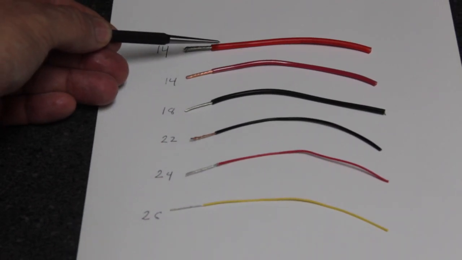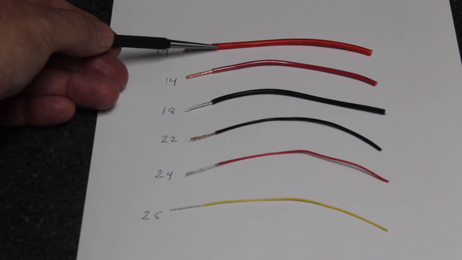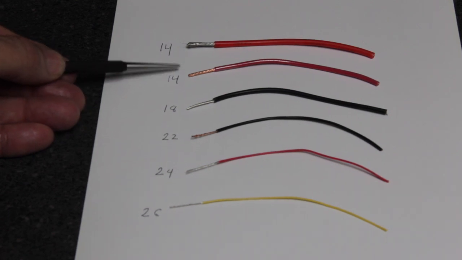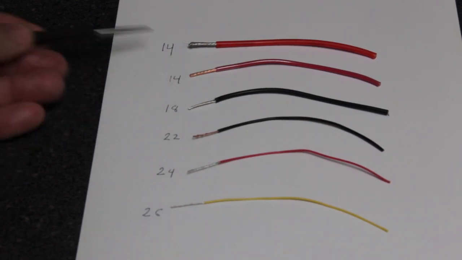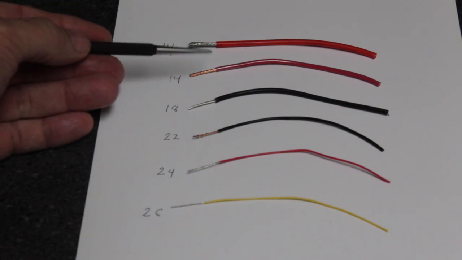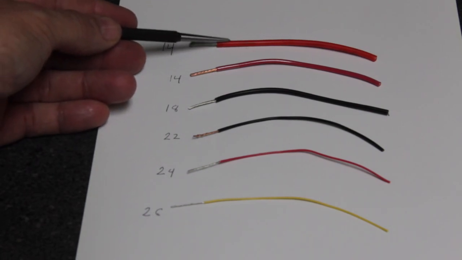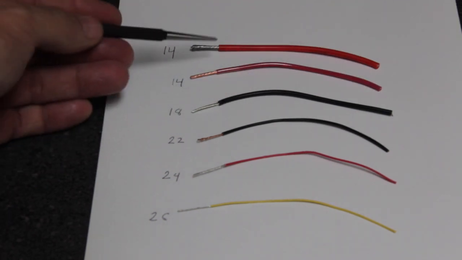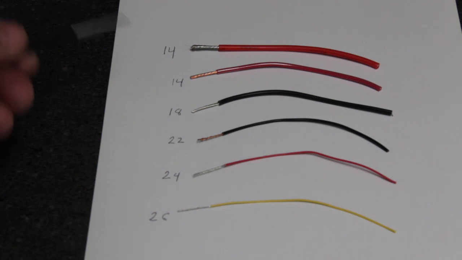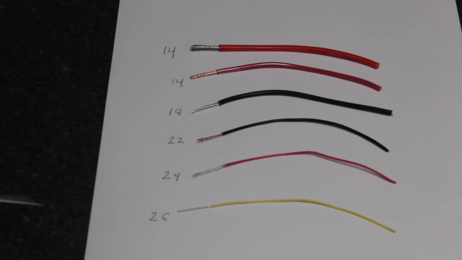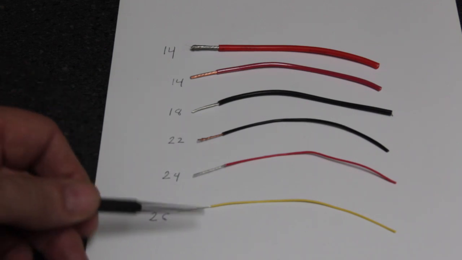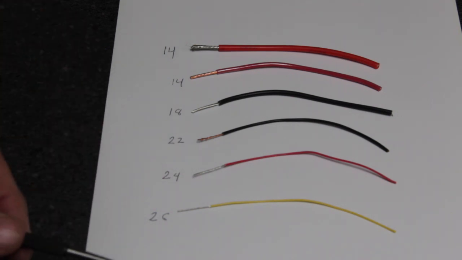The insulation thickness is greater on the top 14 gauge wire than the second wire on this piece of paper. And the reason for that is the type of material that this wire insulation is made of determines the thickness, but in no way does insulation reflect the wire gauge of the wire. Wire gauge is directly related to the diameter or thickness of the wire.